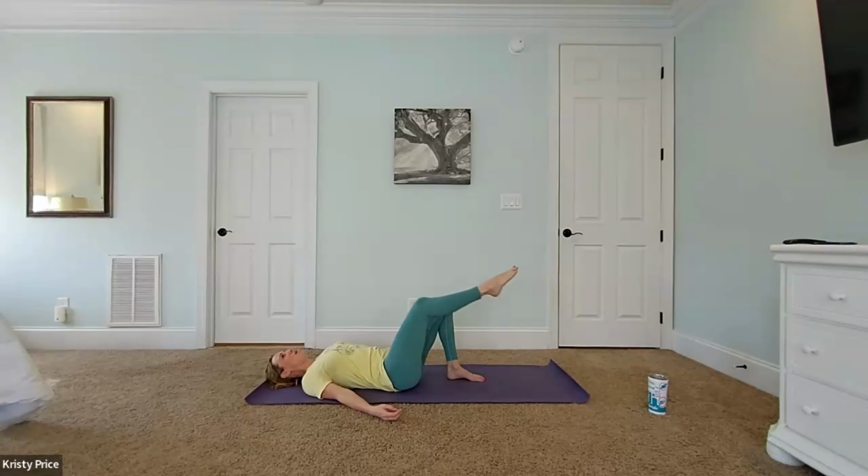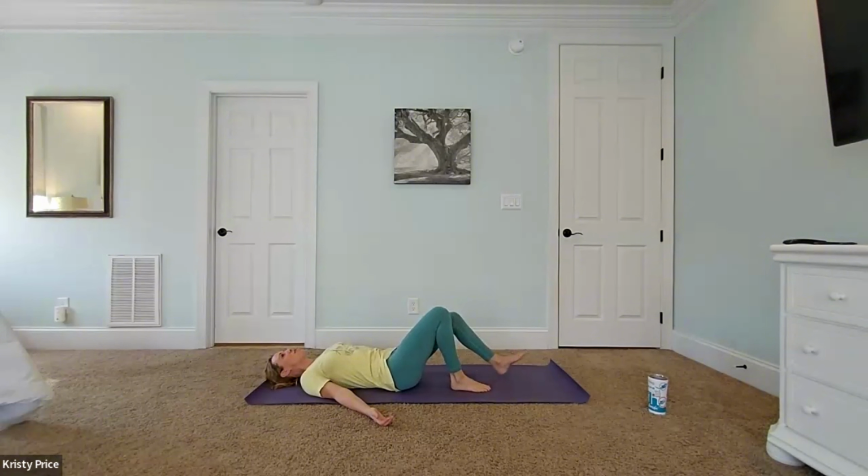So let's go ahead and do one more of these very slow circles, going straight with the leg and then drawing into the chest. And then you're going to place that right foot down. And of course, we're going to go to the other side. So straighten your left leg. You're going to point your toes as you draw that left knee in towards the chest. And then you're just going to let that left leg straighten again.